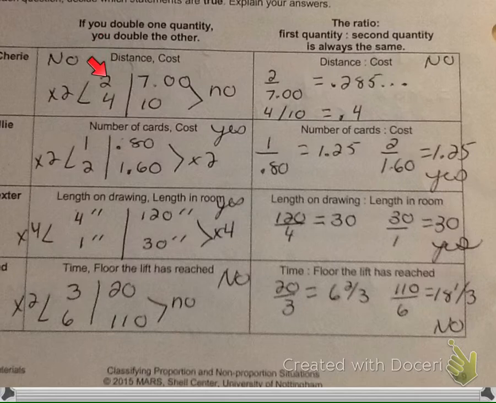Okay, so notice this is doubled, this is not doubled, so the answer is no. Notice this is doubled, this is also doubled, so the answer is yes. Here, if I go times 4, 1 inches to 4 inches, and then again times 4, 30 times 4 is 120. It's not doubling, but it's the same idea. It's quadrupling here, and it's also quadrupling here.